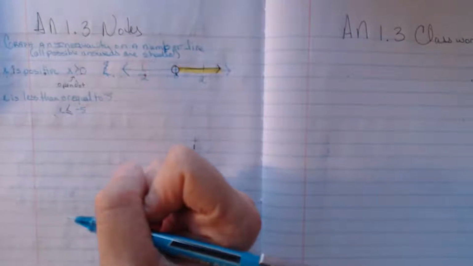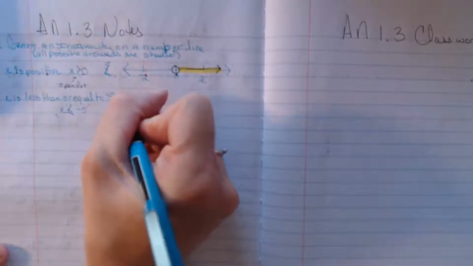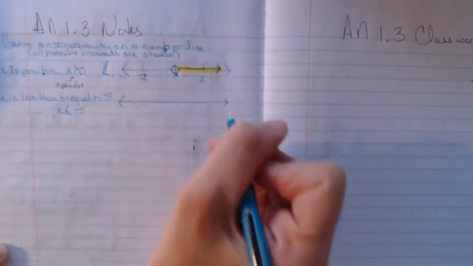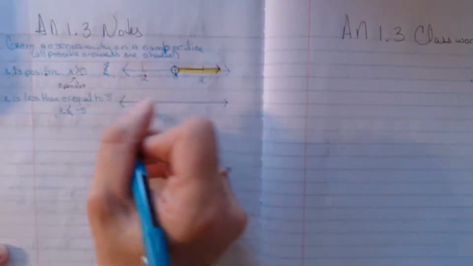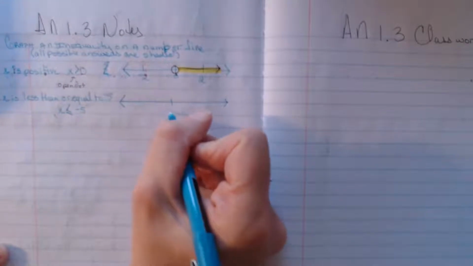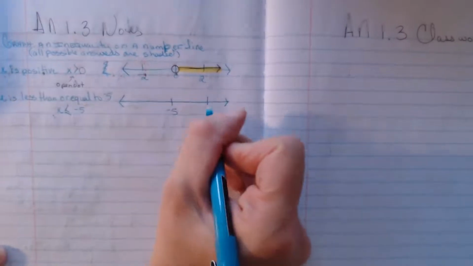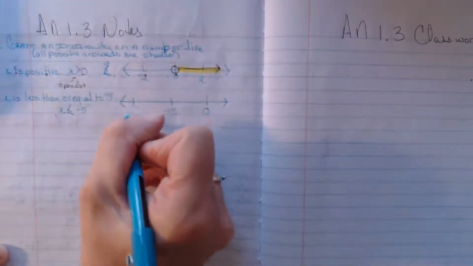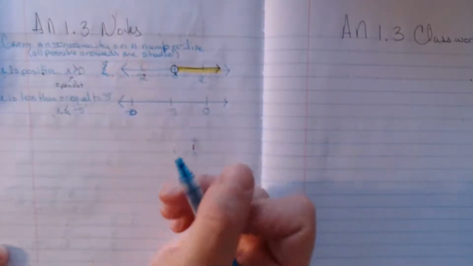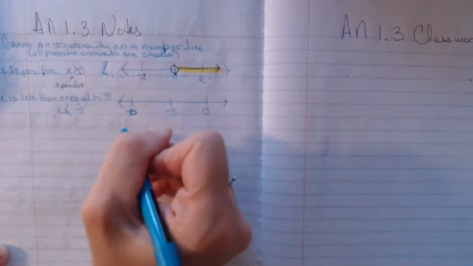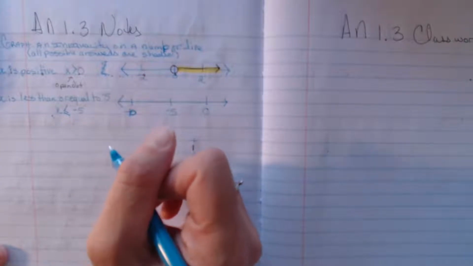So again, this is AN 1.3 asynchronous notes. We've got a number line we need to draw. Little one is fine. If it's less than or equal to -5, I need to include -5 here. So I'm actually going to put -5 in the middle, because why not? But what that means is negative still has to be to the left of 0. So I'm going to put 0 here. And I'm going to make this -10, and show that there's a number less than -5 and a number that is greater than -5.